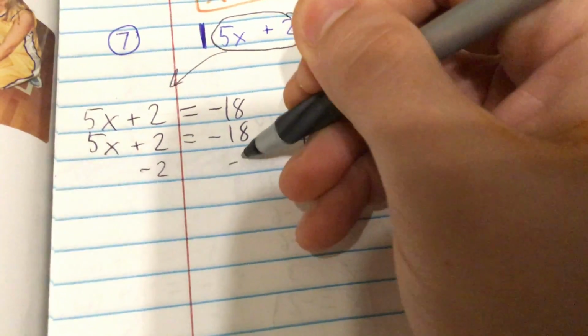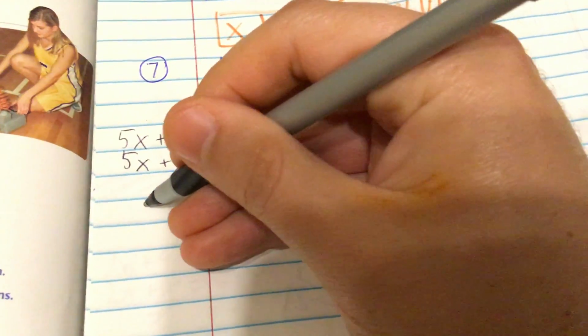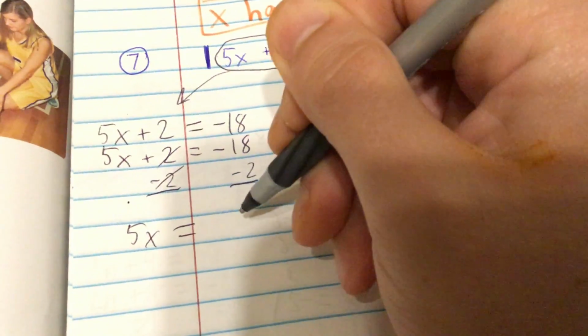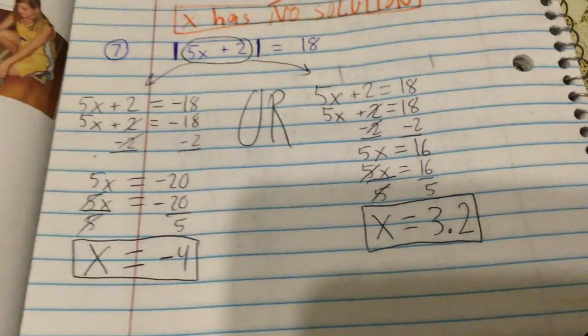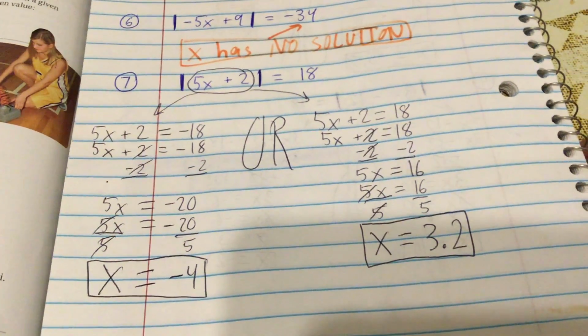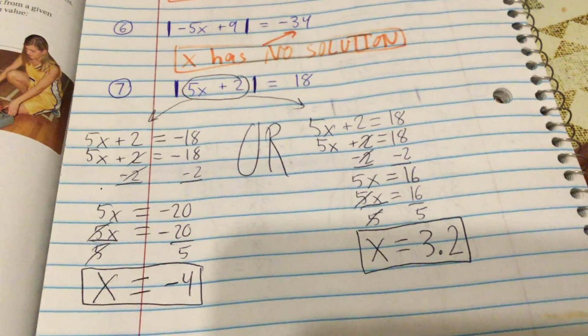5x plus 2 is equal to negative 18, so I'm going to do the same old algebra. I'm going to subtract both sides of the equation by 2, getting me 5x equals negative 20. And now, if I divide both sides of the equation by 5, that means x is equal to negative 4. So looking back, x is equal to negative 4 or positive 3.2. We're going to be doing more examples with this next week.